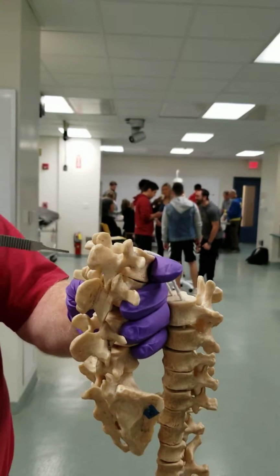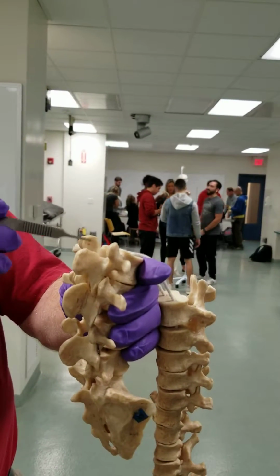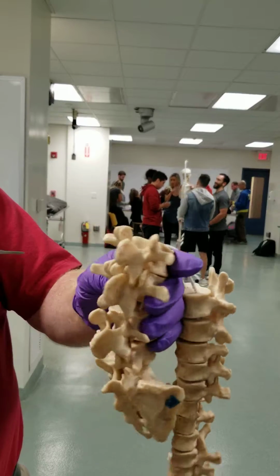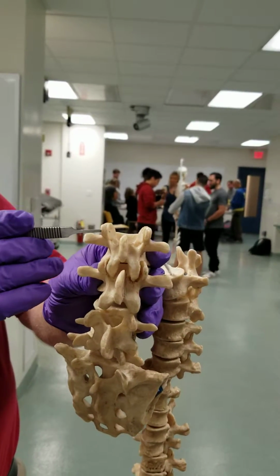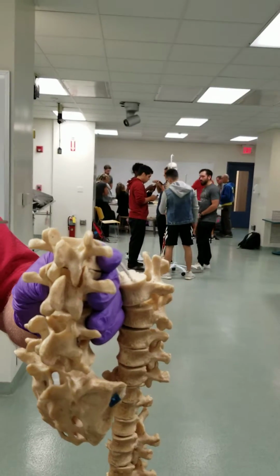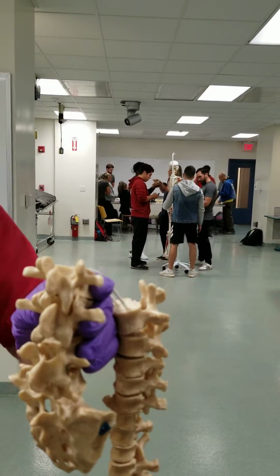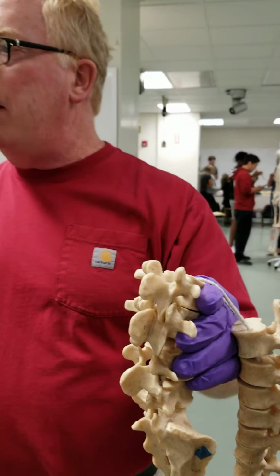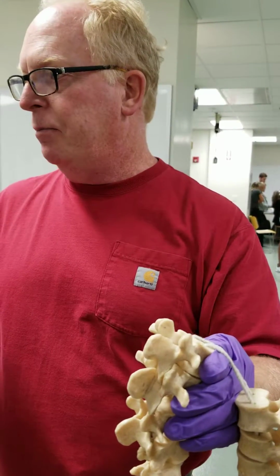Perhaps most importantly, though, on the superior articulating process, the superior articulating facet, there are these additional little bumps right over here. That's called a mammillary process. So the mammillary process is on the superior articulating process of the lumbar vertebrae. Nowhere else. Not on the inferior, not on other vertebrae, only on the SAPs.